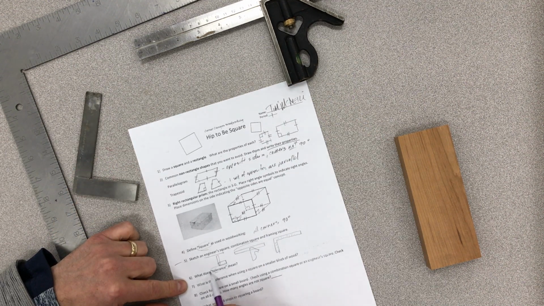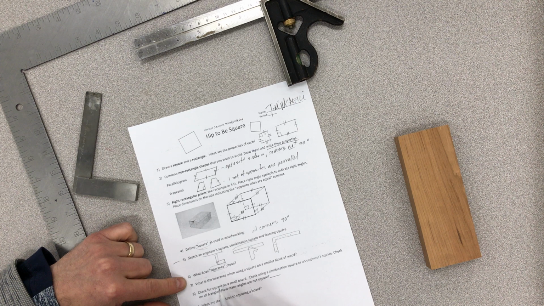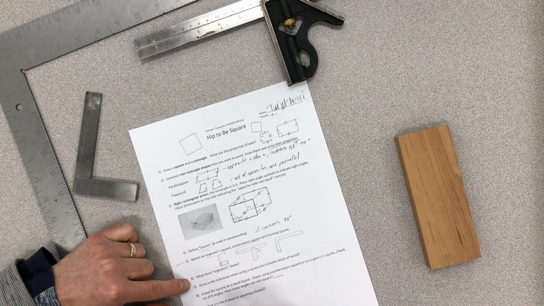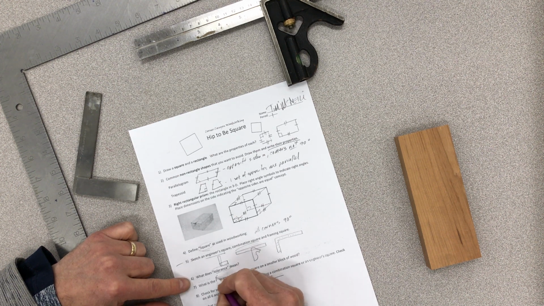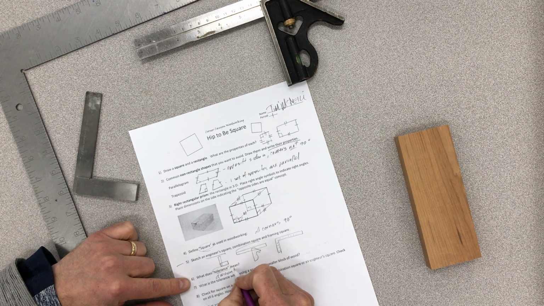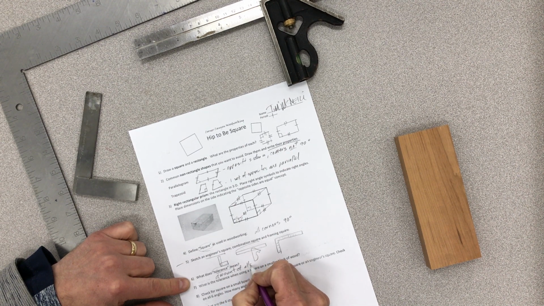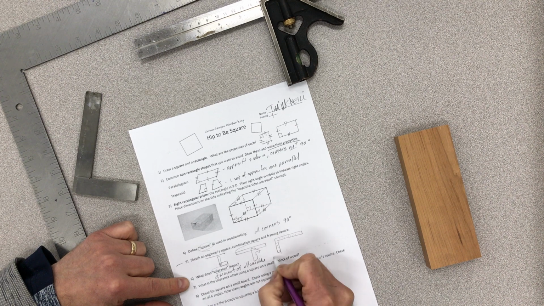Now, what does tolerance mean? Tolerance means the amount of allowable error. The amount of allowable error.